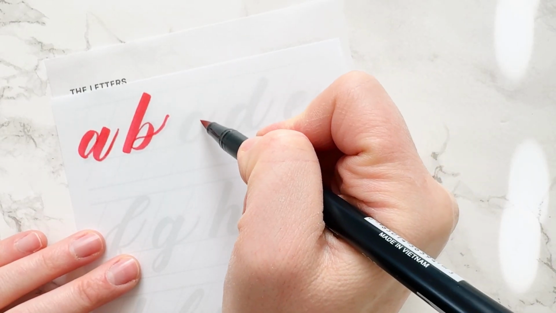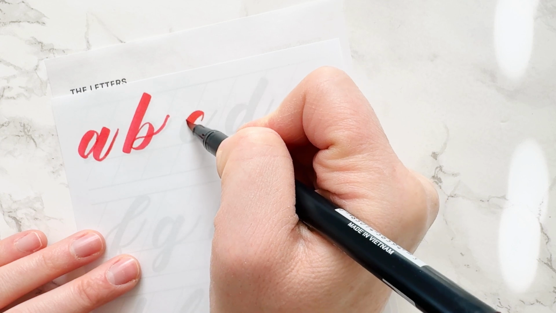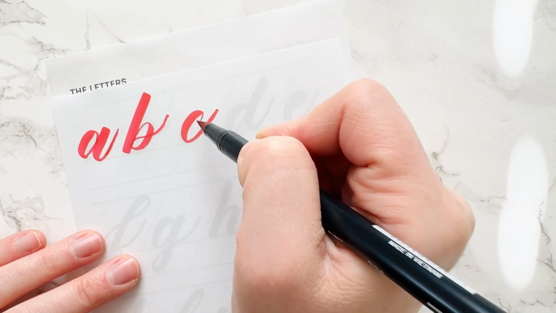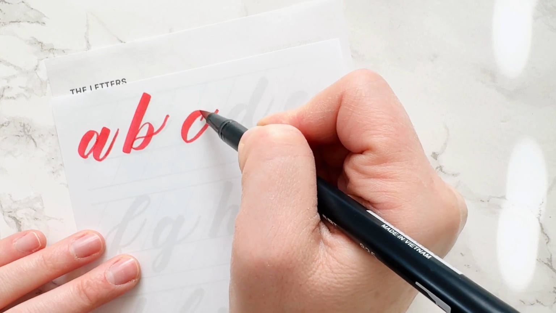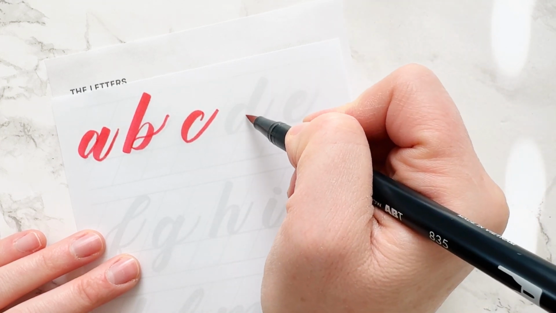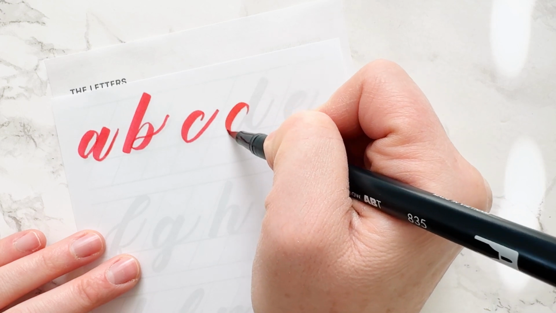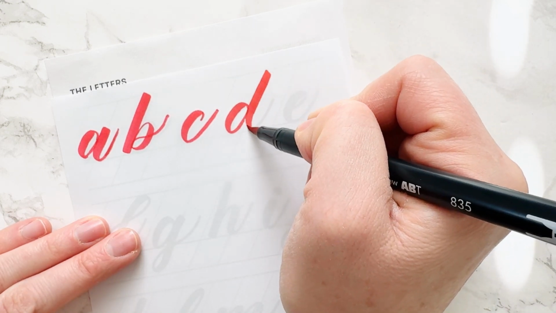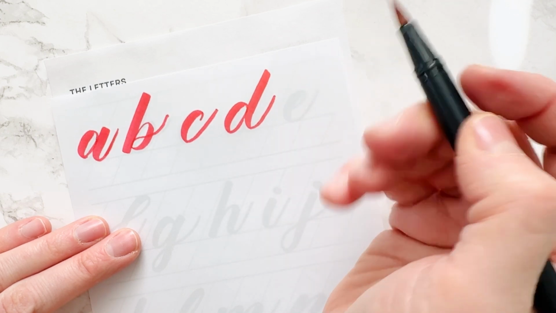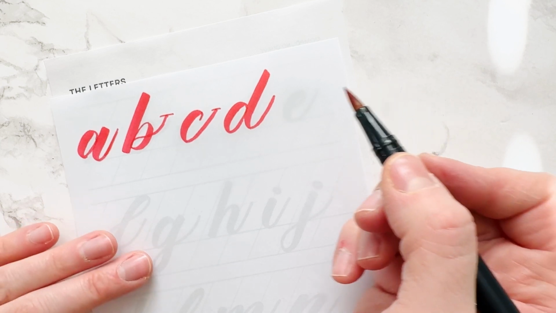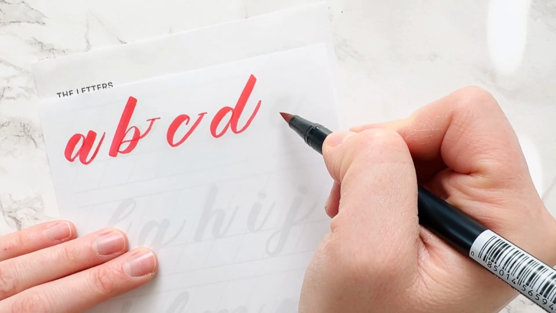Now we have the letter C, which is basically just an O form. We start at 2 o'clock and kick the bottom out to the right instead of connecting it. D, we have an O form, and then we have a long downstroke and an underturn. And we're just making sure that we're ending all our letters at the waistline. That's going to help us when we start connecting our letters.